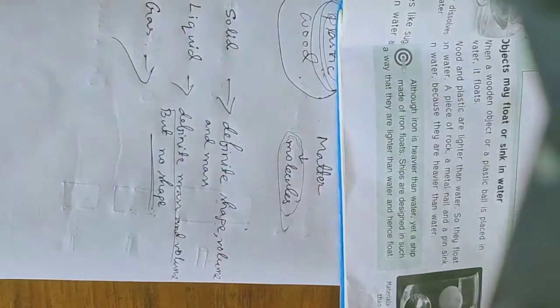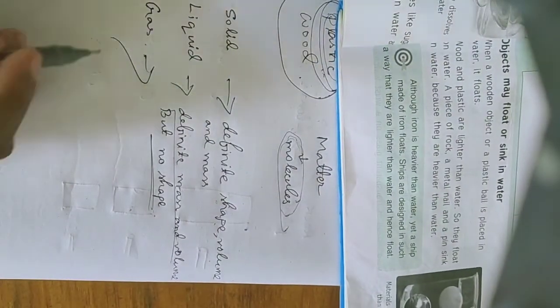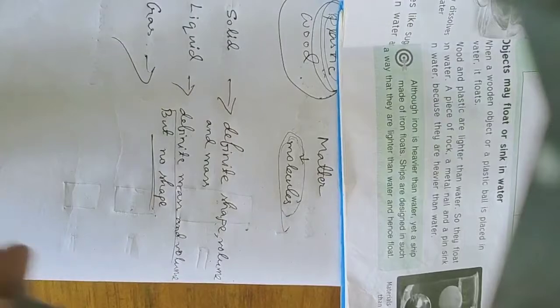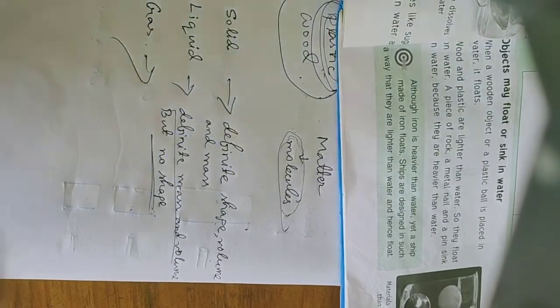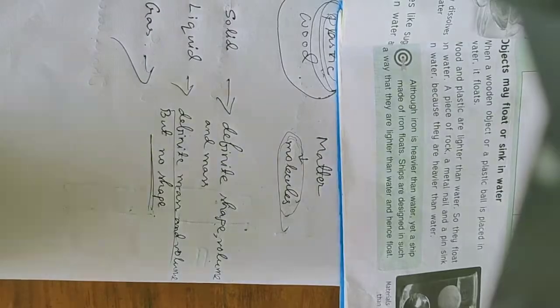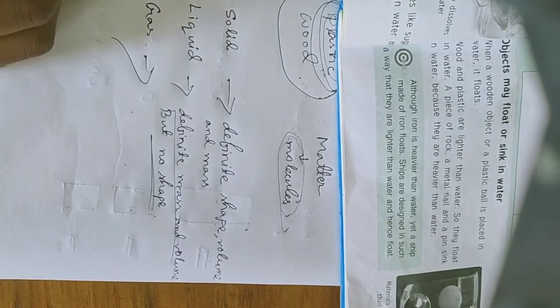The third state of materials is gas. Now the molecules of gas are very loosely packed, means they are very far apart.